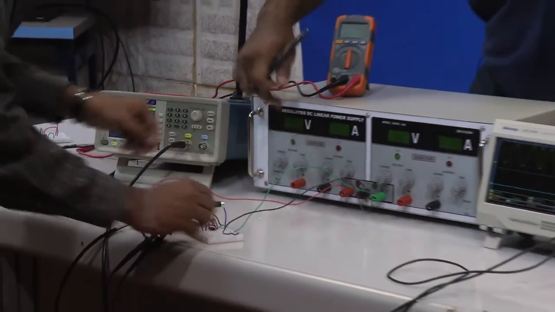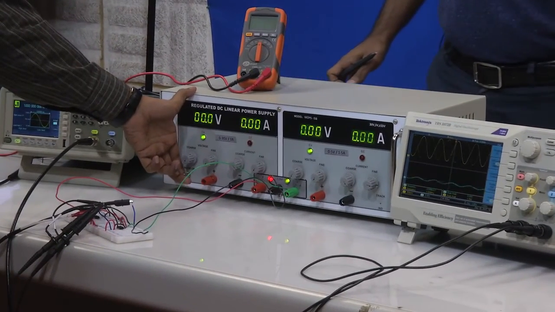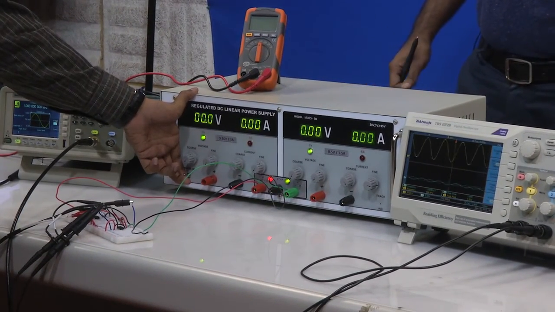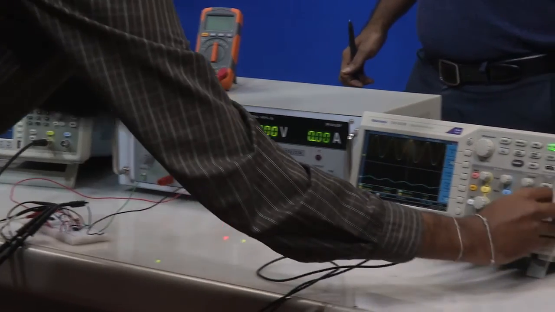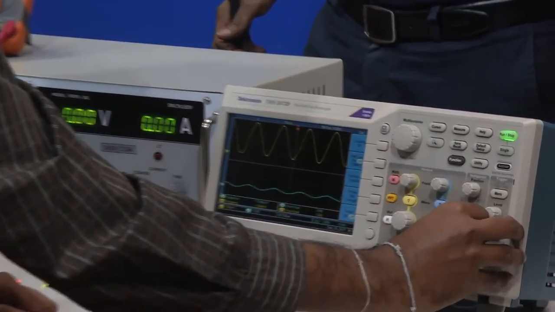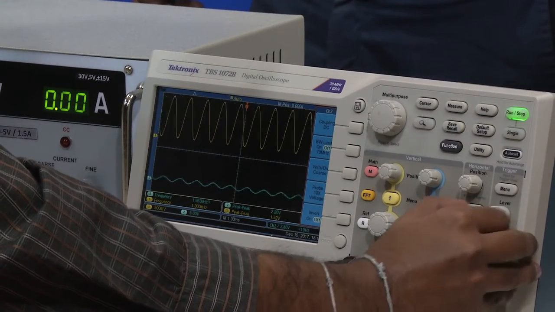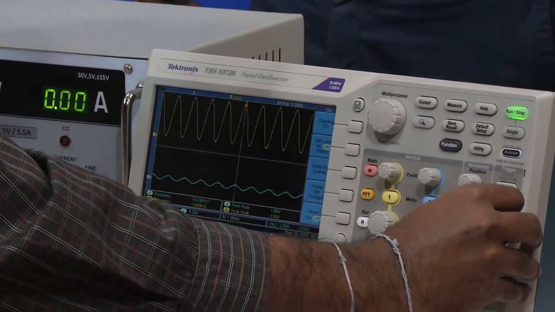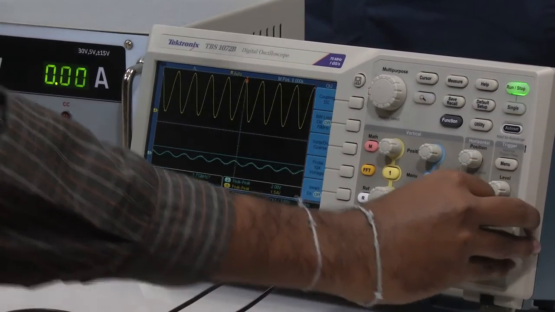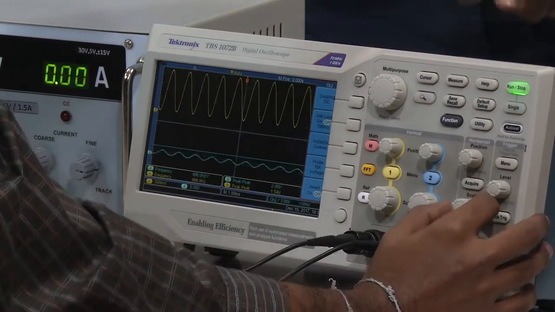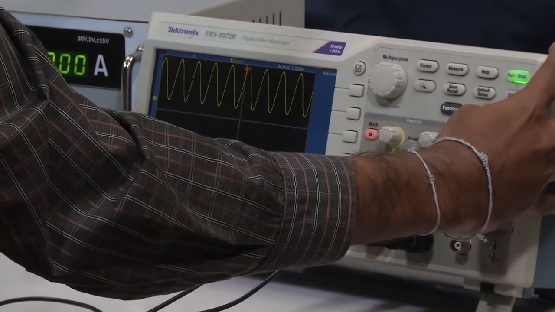You can start this. Okay, can you please adjust the output waveform? Yeah, change the amplitude of the output. Can you press the auto scale? See, there is a very easy provision.